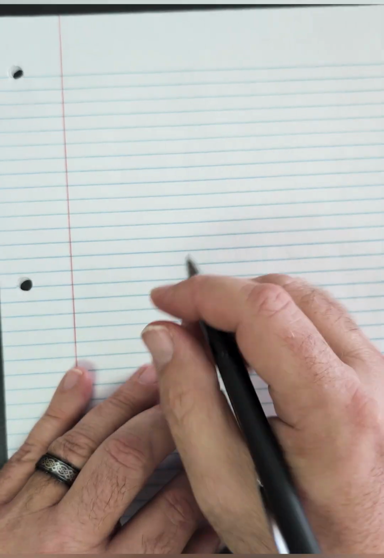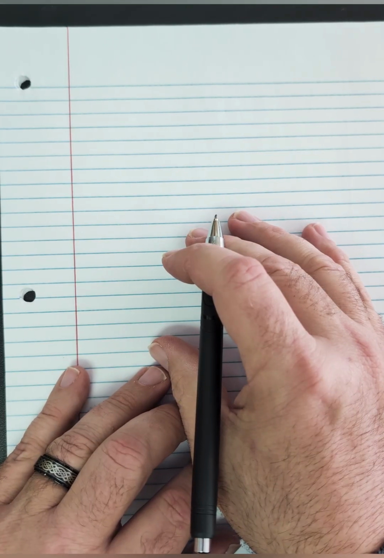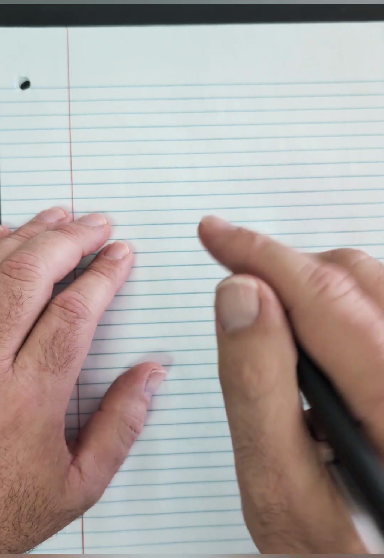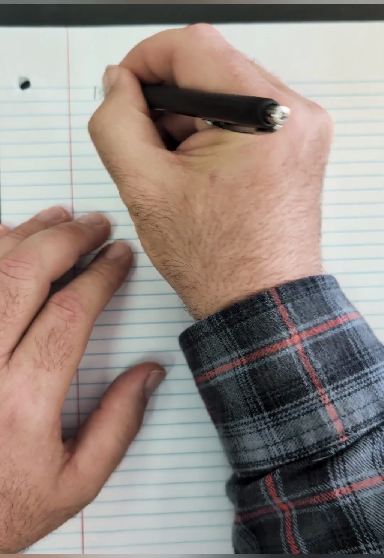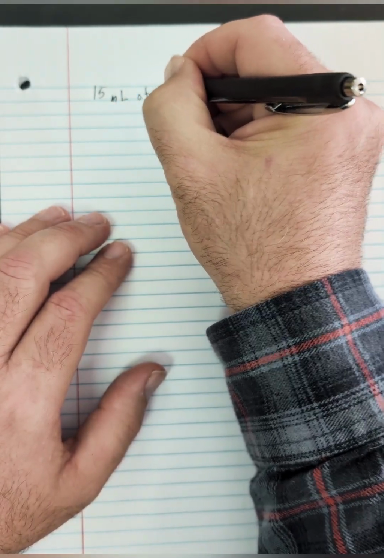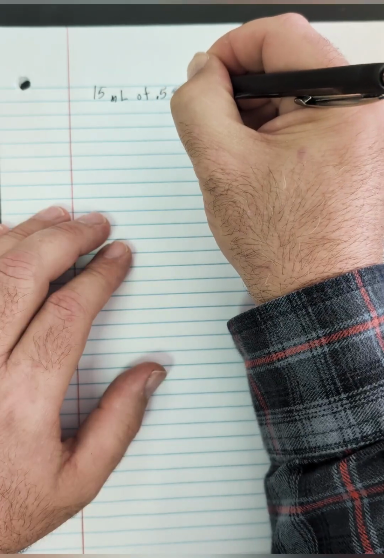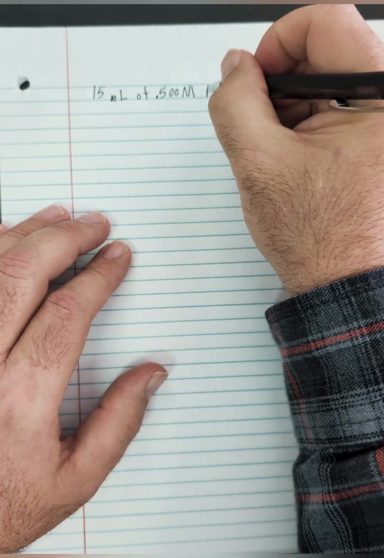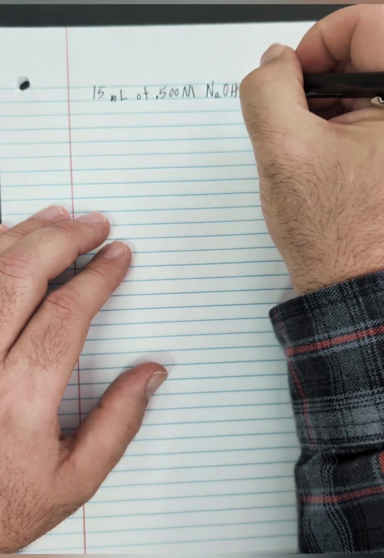All right. Let's say we had 15 milliliters of 0.5 molar NaOH.